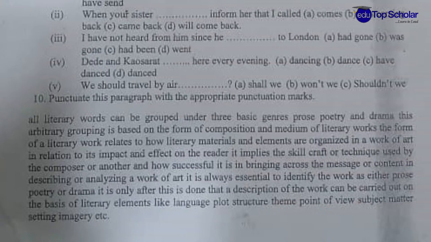Then this should start with a capital letter because you already have a full stop. This arbitrary grouping is based on the form of composition and medium of literary works. The form of literary work relates to. Then full stop. So wherever you have to put full stop, take note of it and put full stop.